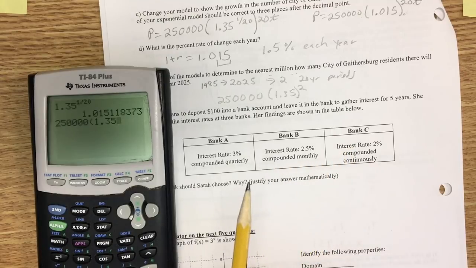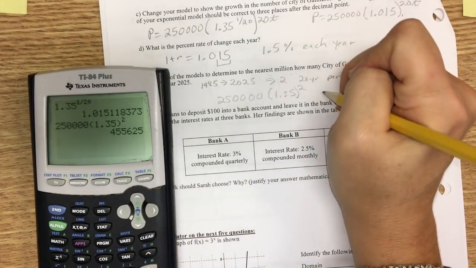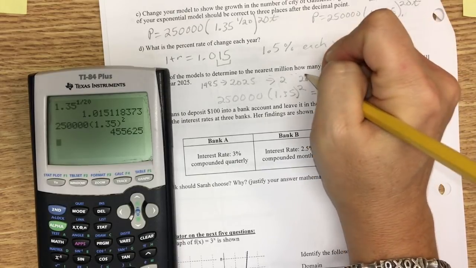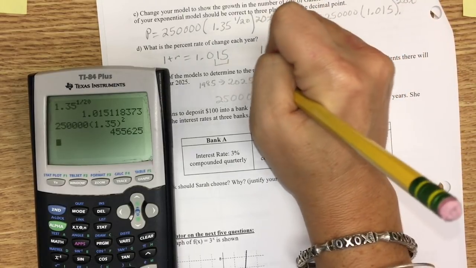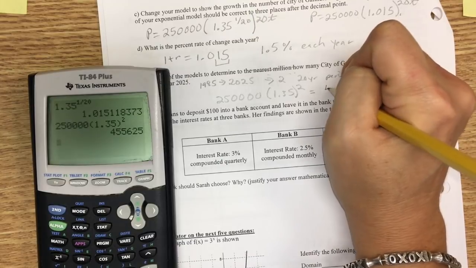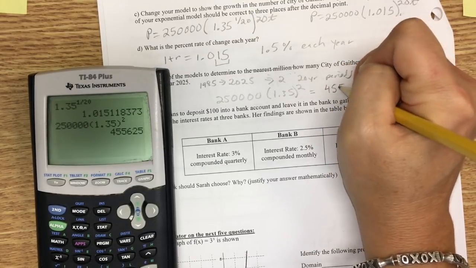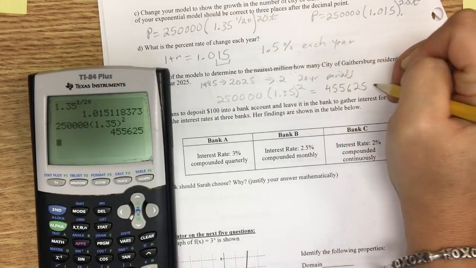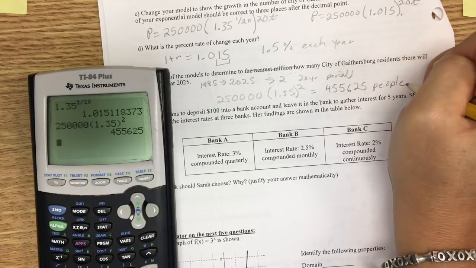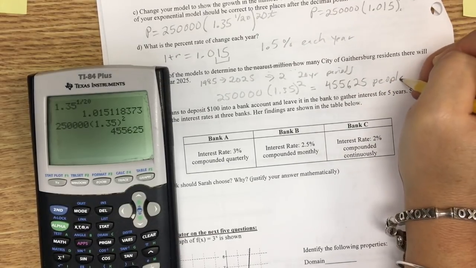Can you see that again? Squared. So I'm just gonna round to the nearest person. I don't know why it says the nearest million. That's funky. Let's cross that out. 456,005 people. Don't forget your units. All right.